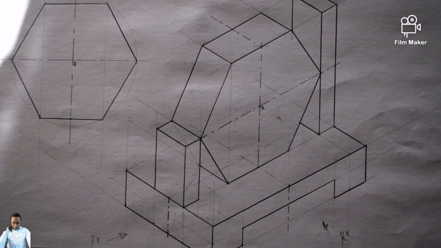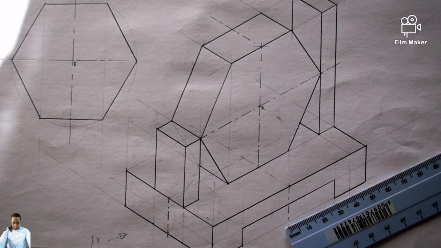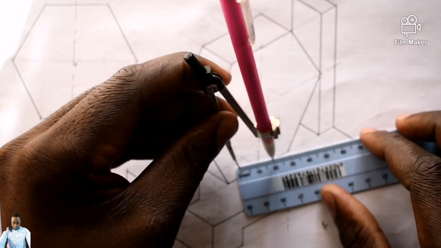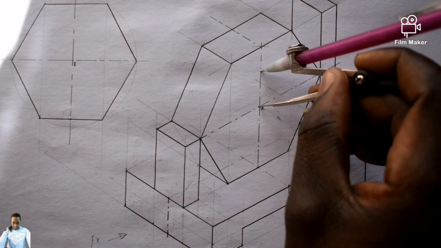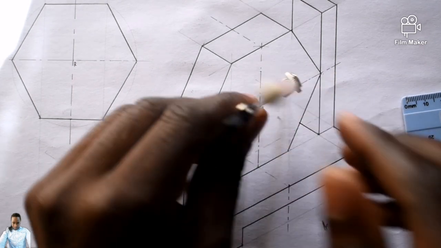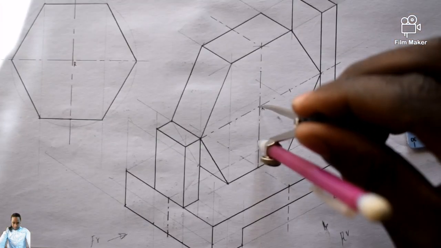So I'll simply open my drawing compass to 20 to draw diameter 40. You open your drawing compass to 20, this is my 20, right? So I come and place it at point R. I mark here, I mark this side, I mark here, I mark this other side.